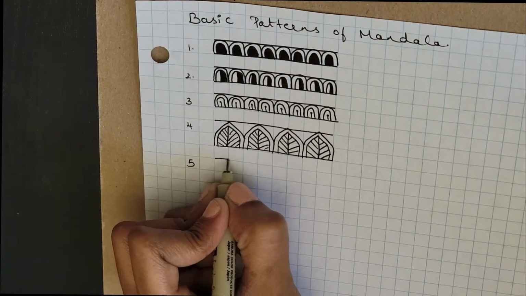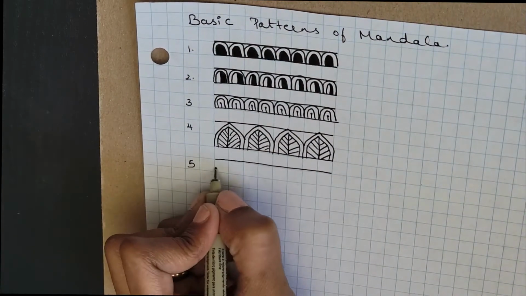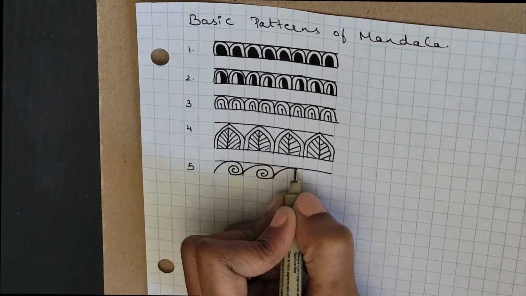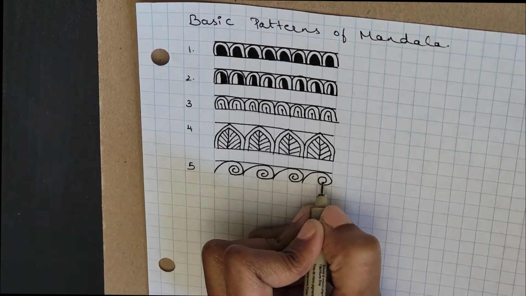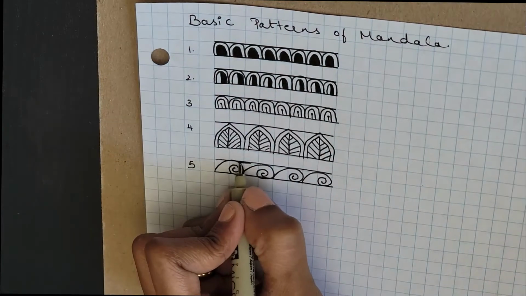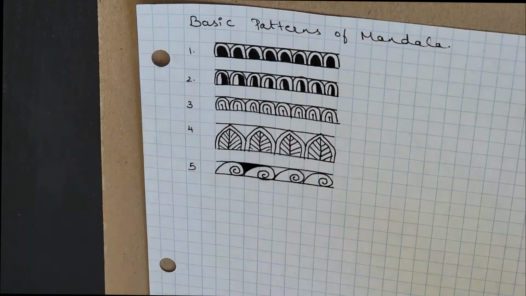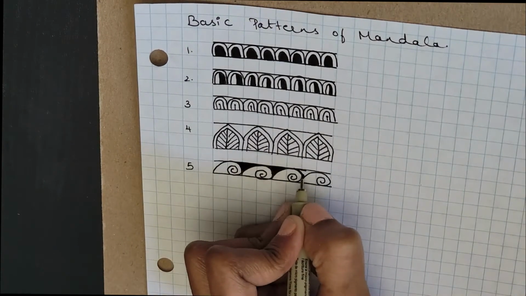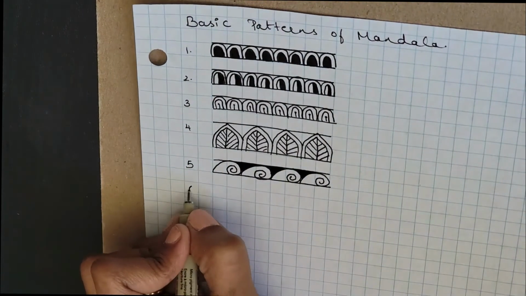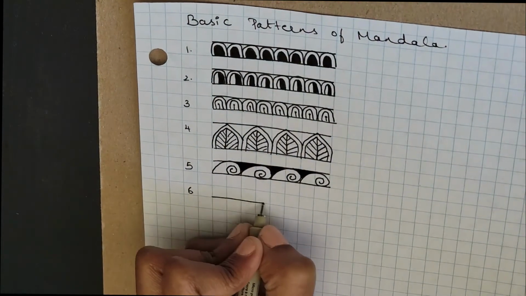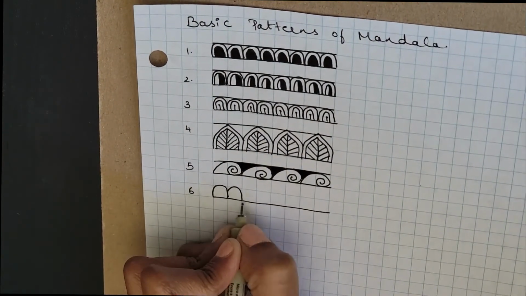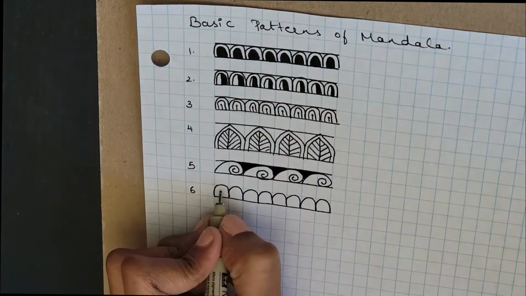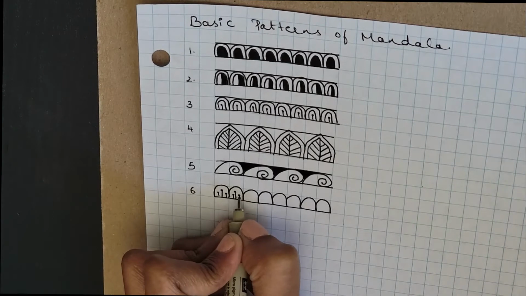For the fifth pattern, draw the border and draw spirals in two boxes and then shade as shown in the video. For the sixth pattern, draw the baseline and then draw round petal pattern and then add a dot and a line.